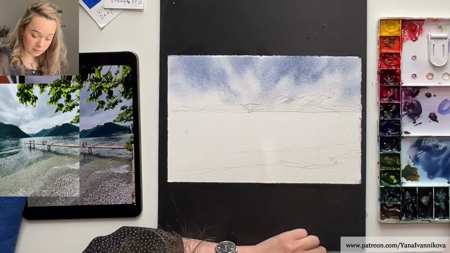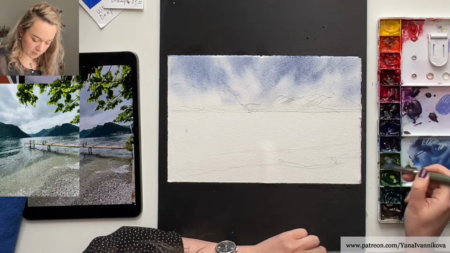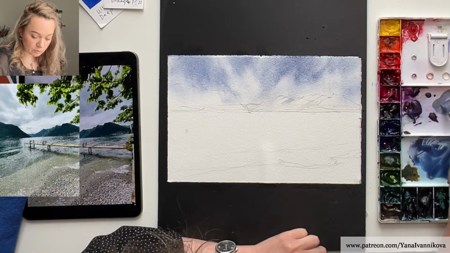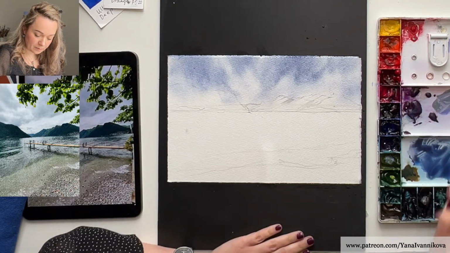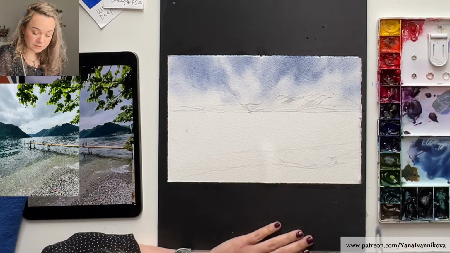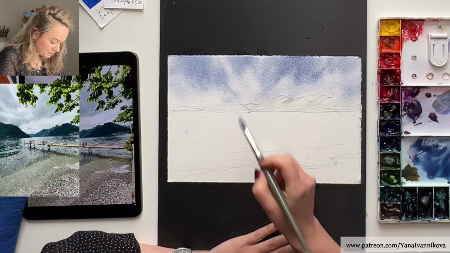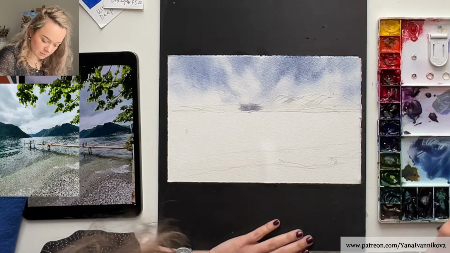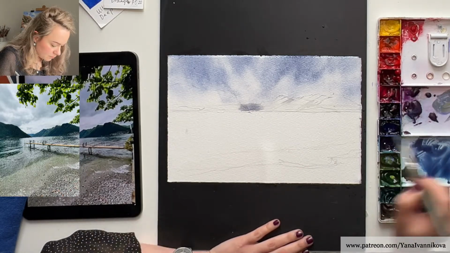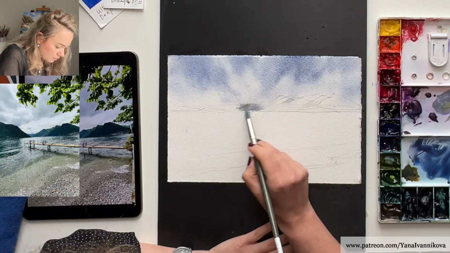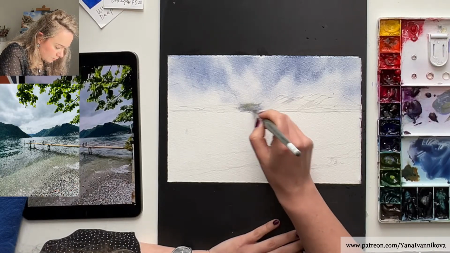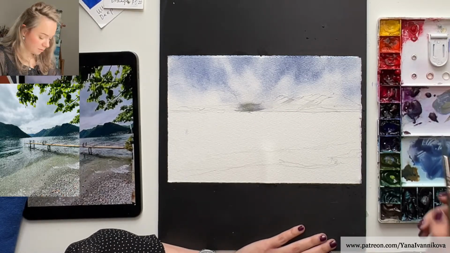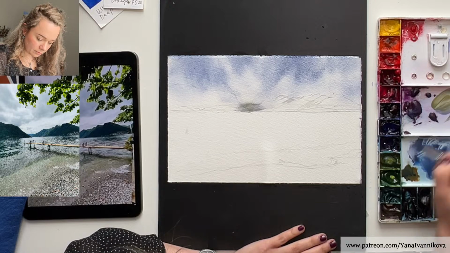We agreed that it will be lavender, and I'm adding a bit of green. It can be any green you have. I'm using olive green, but please don't use emerald green. Now I'm using more olive.